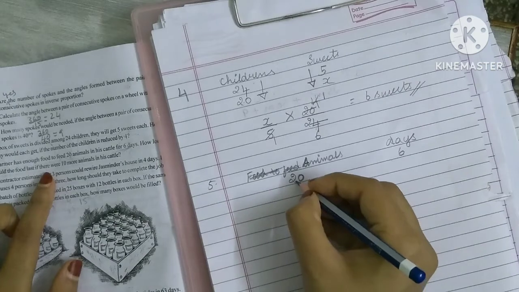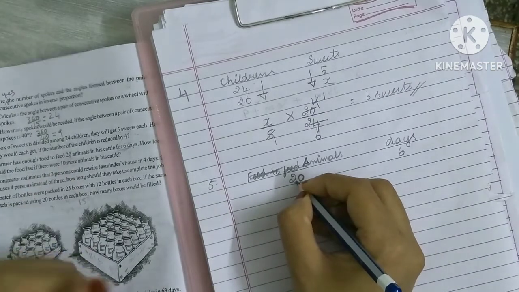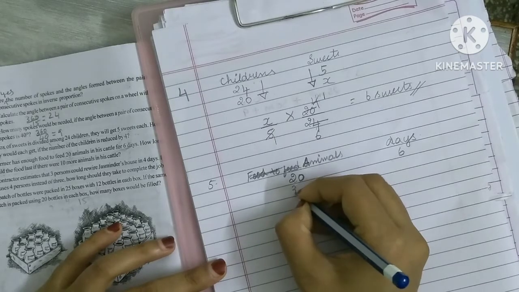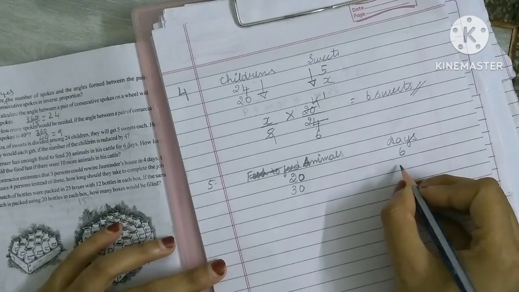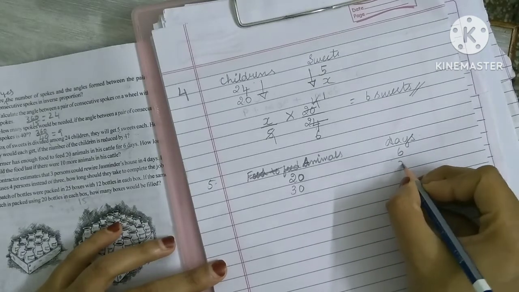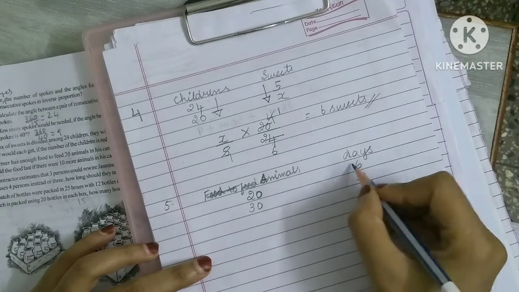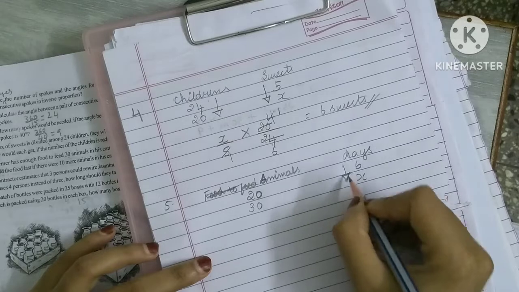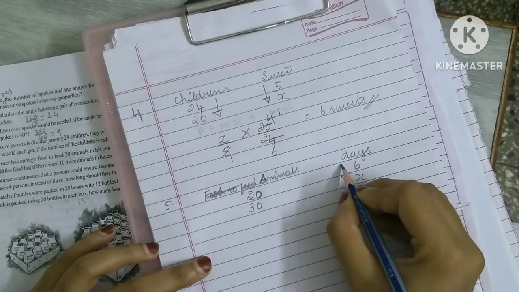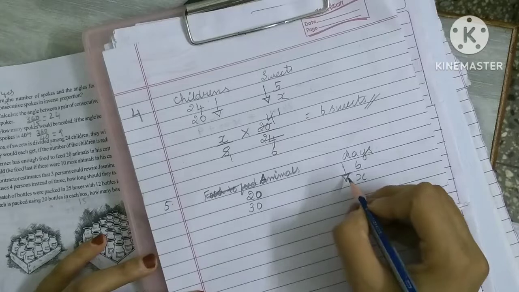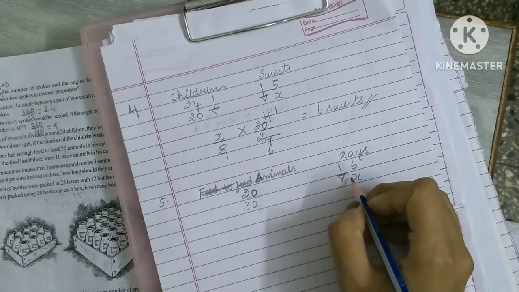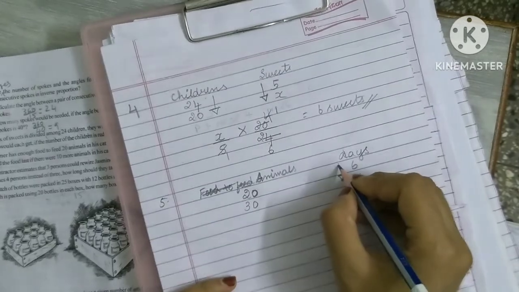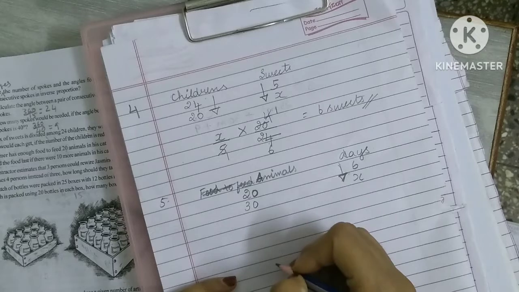The question says 10 more animals. 20 plus 10 is how much? 30. And you don't know how many days the food will last, so we'll assume it as x. Now x always comes at the head of the arrow. This is the head of the arrow, this is the tail. The head will come in the numerator and the tail number will come in the denominator.